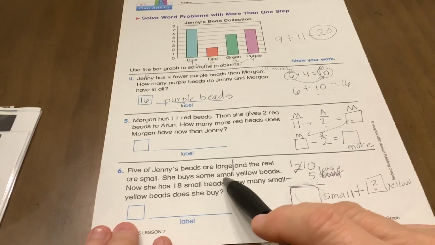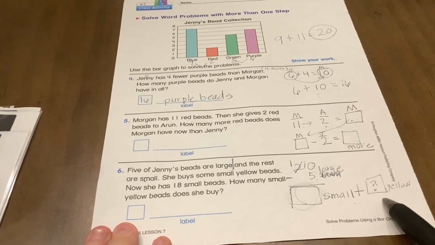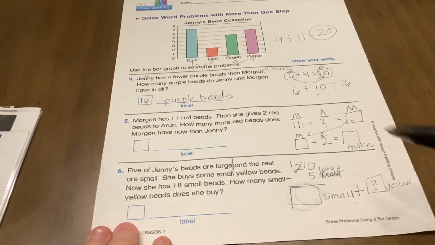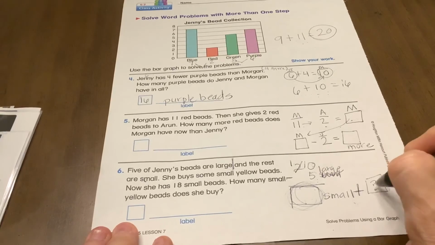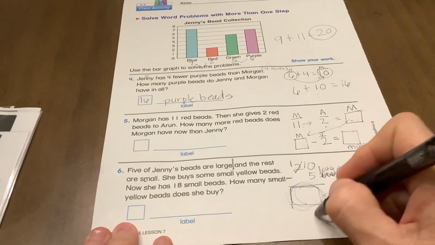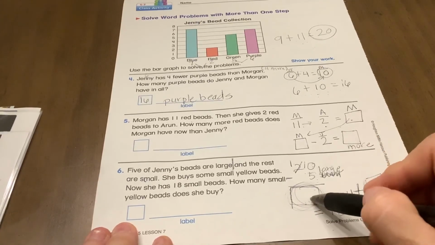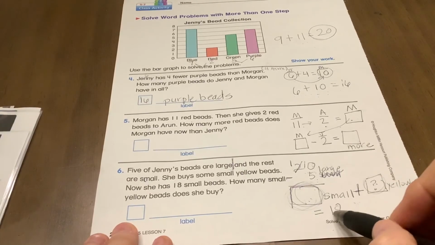She buys some yellow beads and now she has 18 small beads. So that means this number plus this number is going to equal 18. So as long as you can figure out what this number is, you need to count on how many more is going to give you a total of 18.